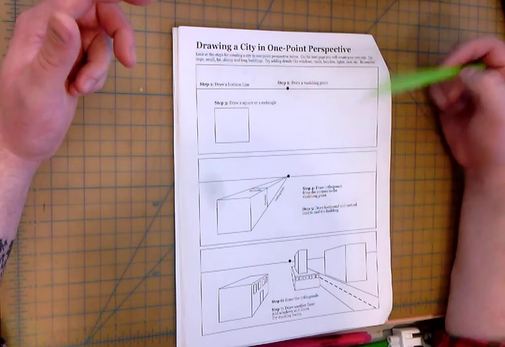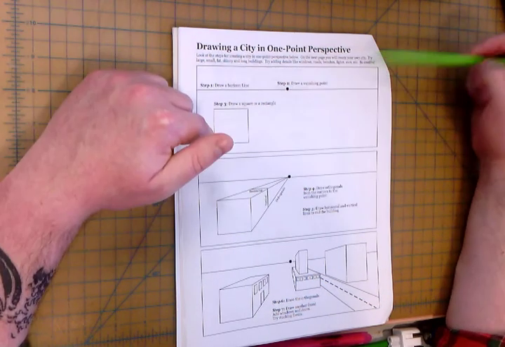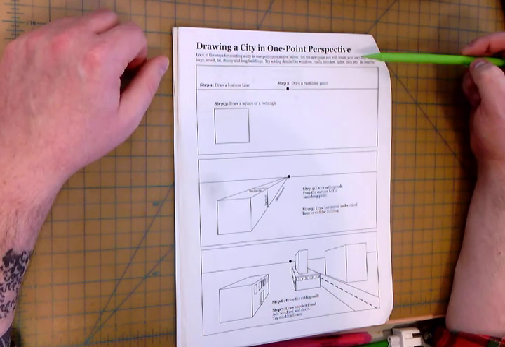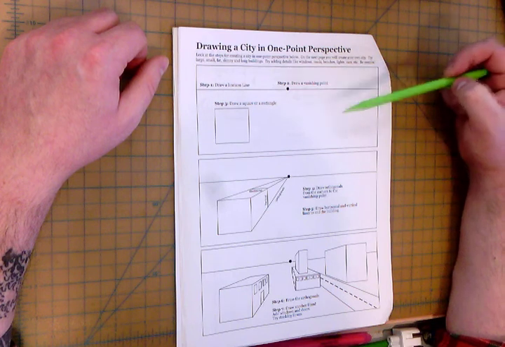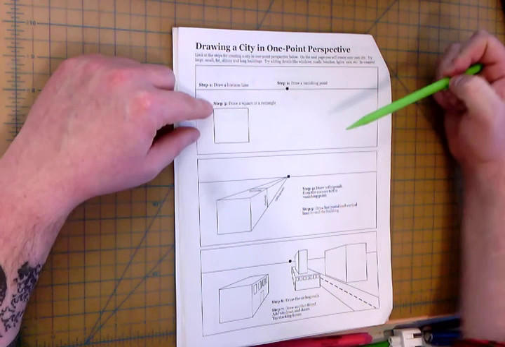So step number 1 is a regular old rectangle. This one looks like a square. Looks like all the sides are pretty much even. After that, we're going to follow some normal steps.